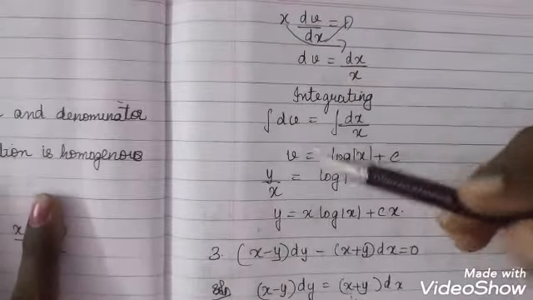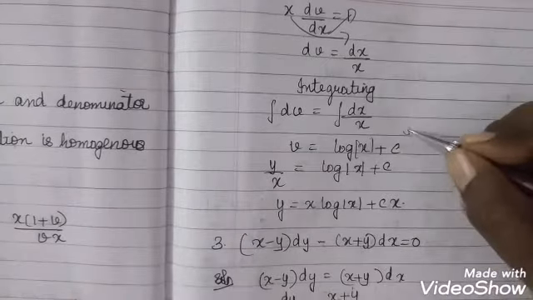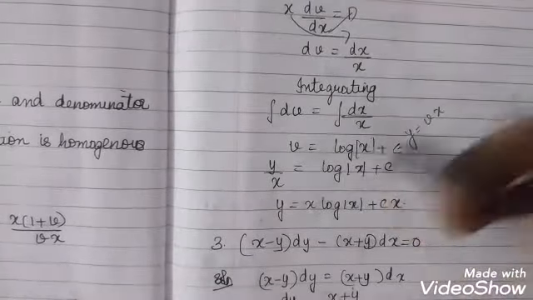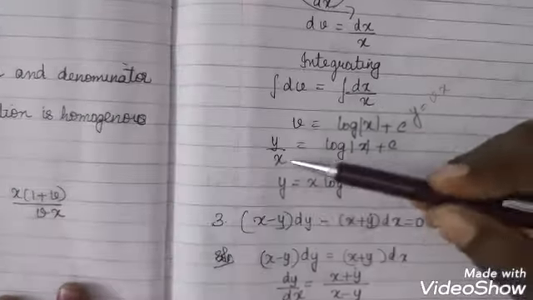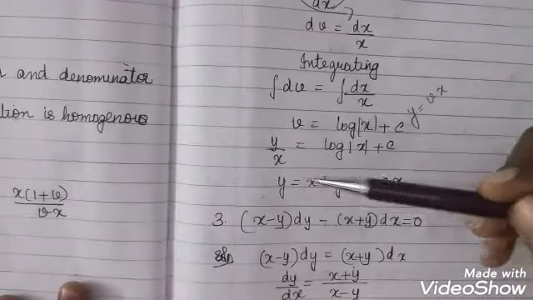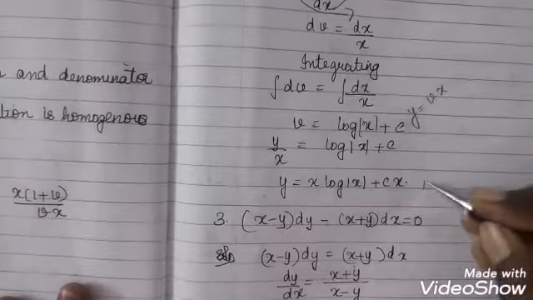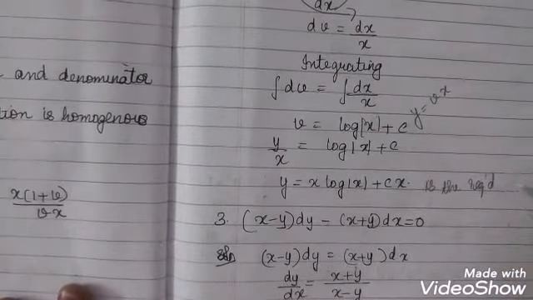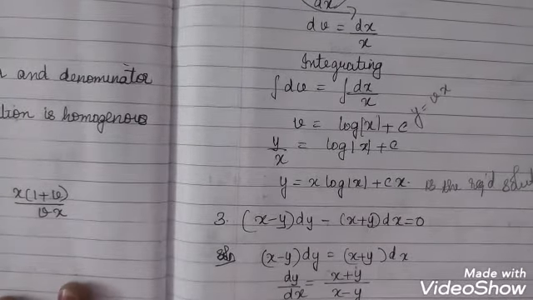Now what's the next part you have here? You'll have to bring it in terms of y and x. What is your v equal to here? You know your y is equal to vx. So what is your v equal to? y by x, which is equal to log mod x plus a constant. Now when I cross multiply, you will have y is equal to x into log mod x plus c into x. So here, this is said to be your required solution. Okay, so this is the required solution of this homogeneous differential equation.